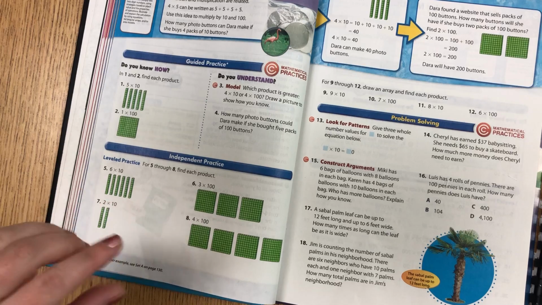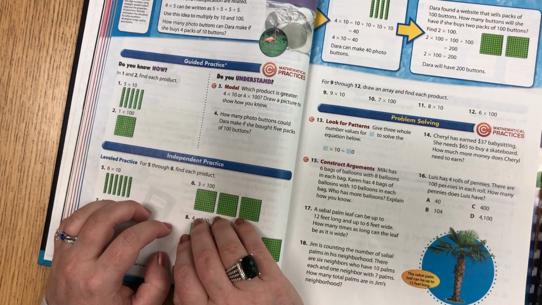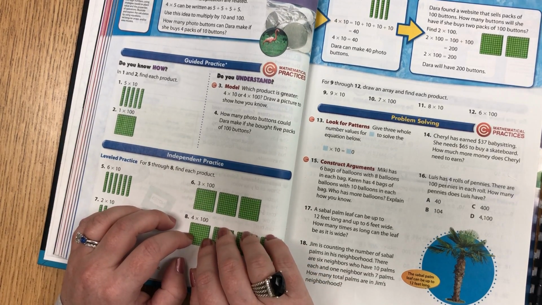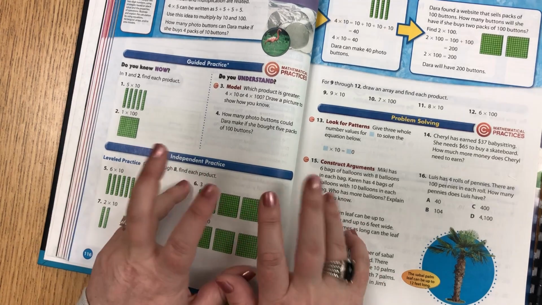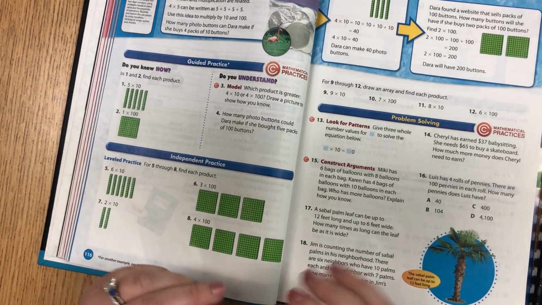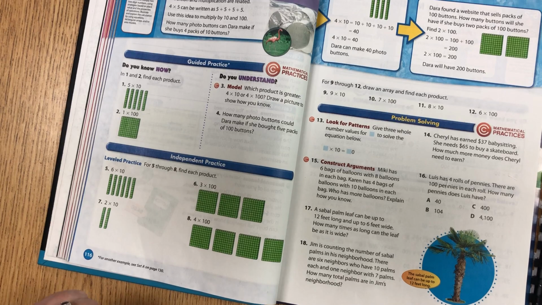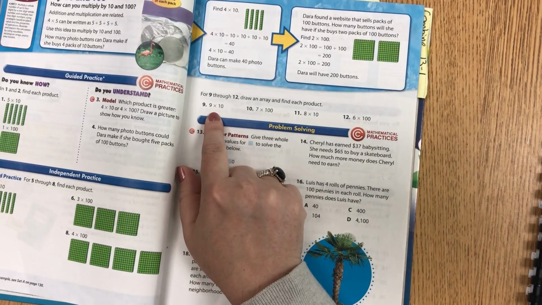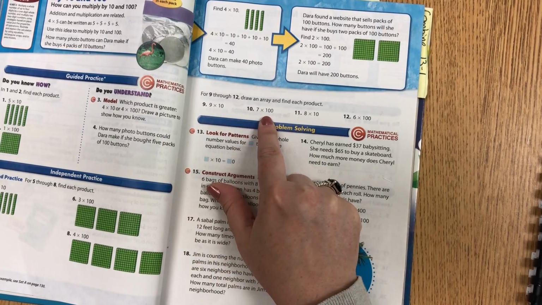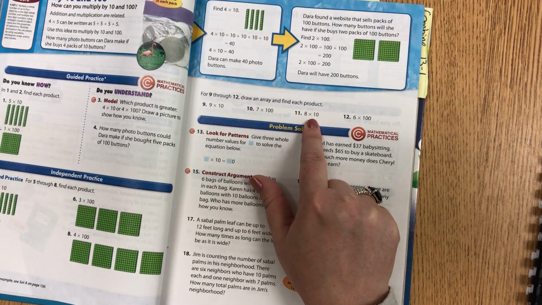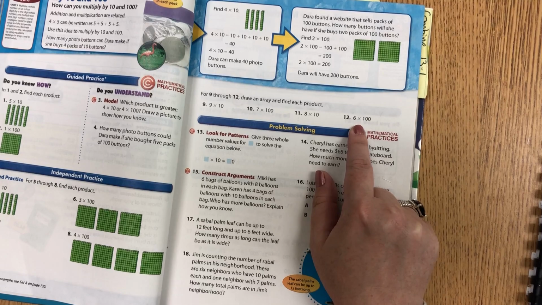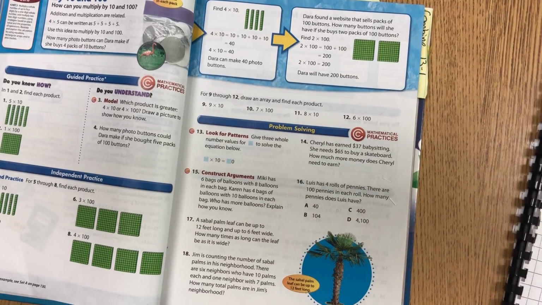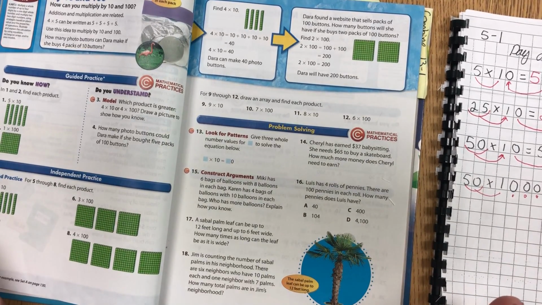But because it is something that is a lot more simple, and because it is something that we are confident in, the overconfidence is where we can get into trouble. So that's where you just got to kind of check yourself and just make sure you're not getting too comfortable with it, okay? 9 times 10, 7 times 100, 8 times 10, 6 times 100. Okay, so it's really not that bad, right? Right.